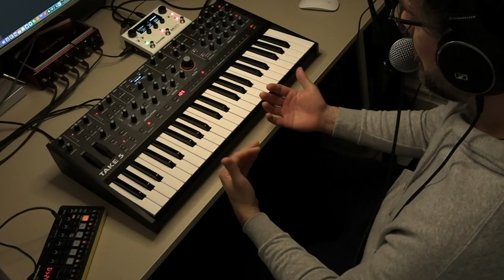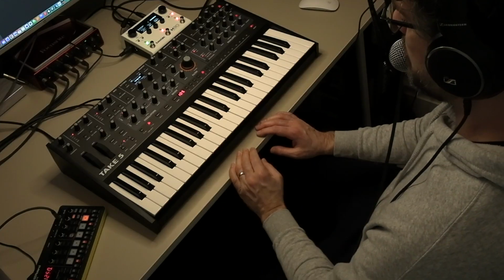This is an important aspect of jazz music, especially modern jazz music, and it's something that epic and memorable melodies use in electronic music. Okay, let's talk a little bit about chord tones and non-chord tones.